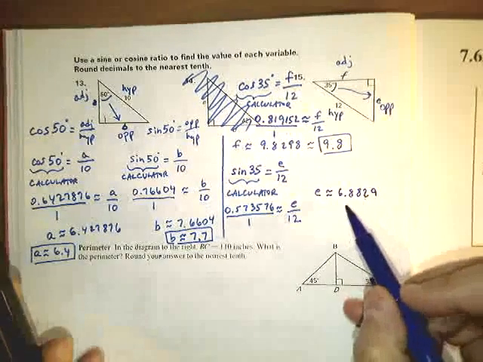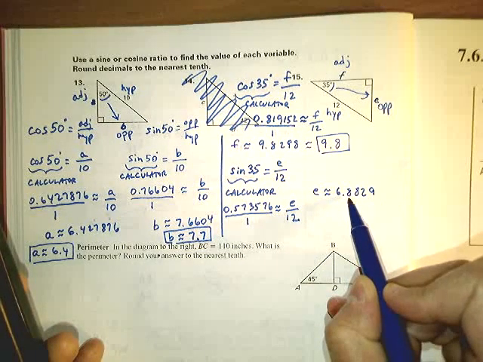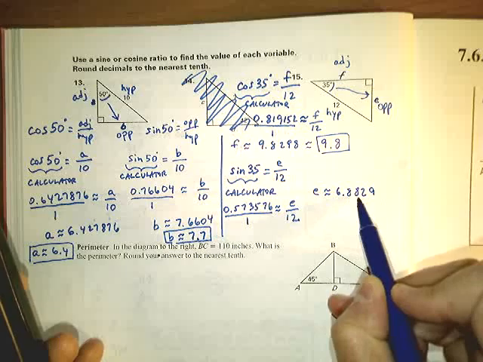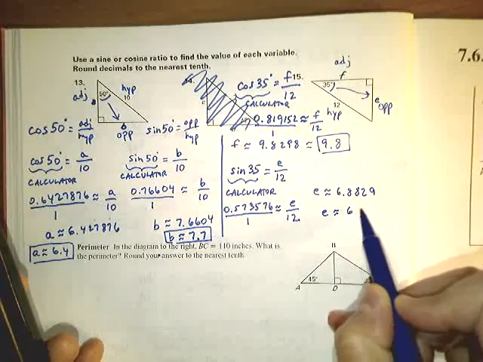6.8829. Now, if I want to round this off to the nearest tenth, that's the position I want to round off to. I look at the number to the right. If that's 5 or larger, then I round this up. So E is approximately 6.9.